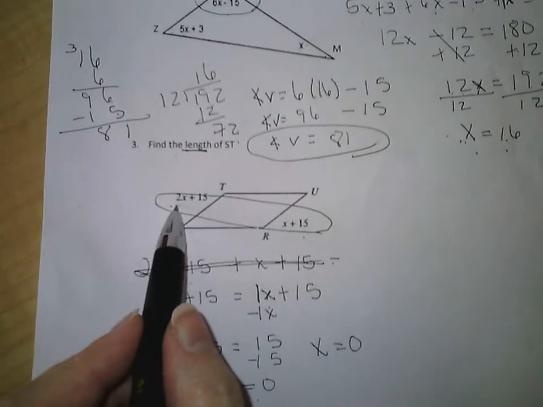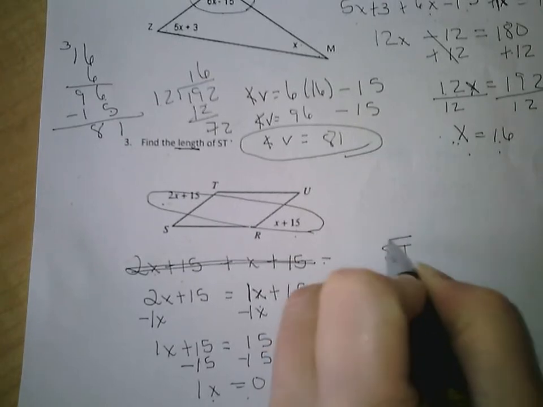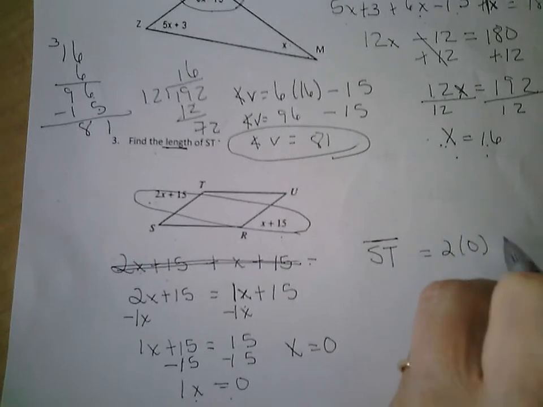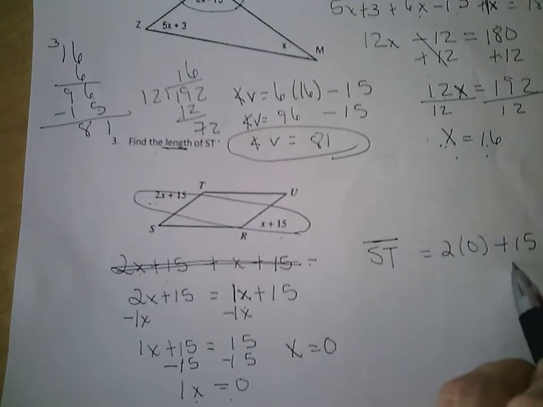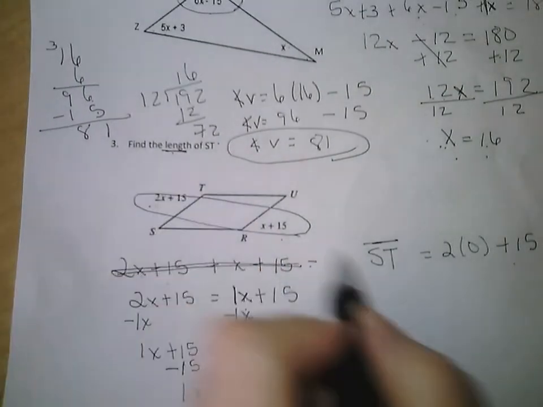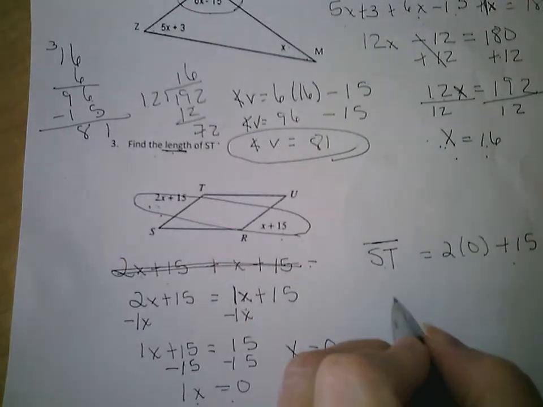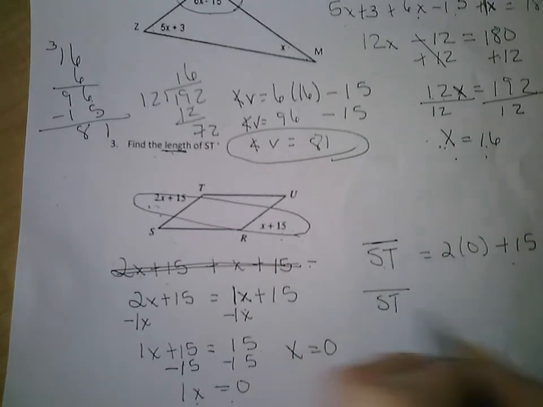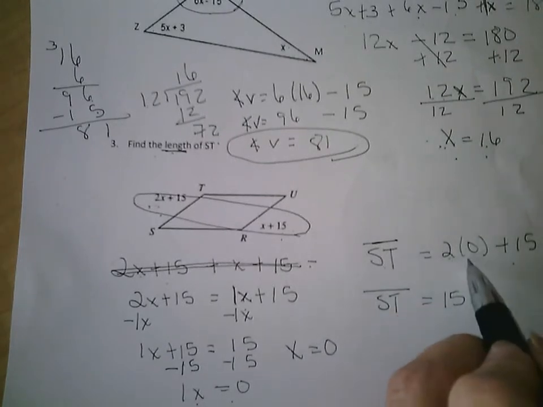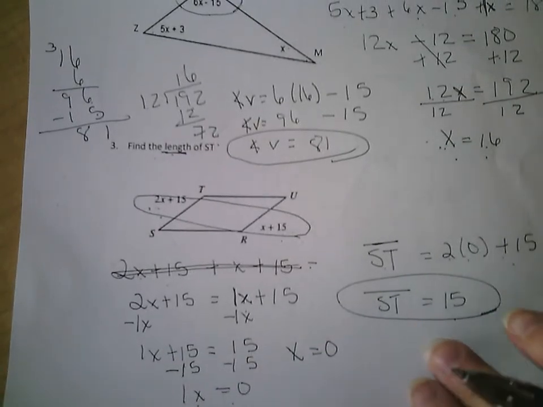So what does that mean? The line ST is equal to 2 times 0 plus 15. That's still a positive number. ST is a length. It's not an angle. The lengths of the parallelogram's opposite sides are equal. So the length of the line segment ST is equal to 15, because 2 times 0 plus 15 gives us our answer of ST equals 15.